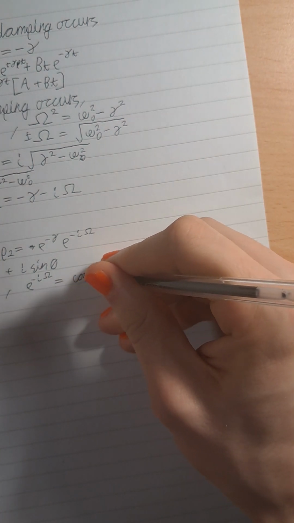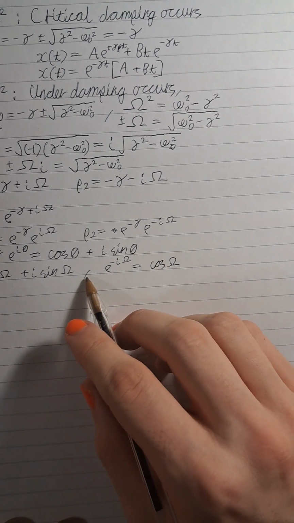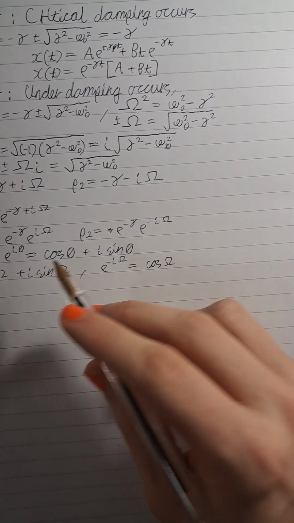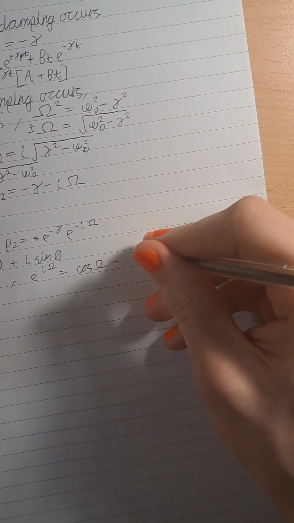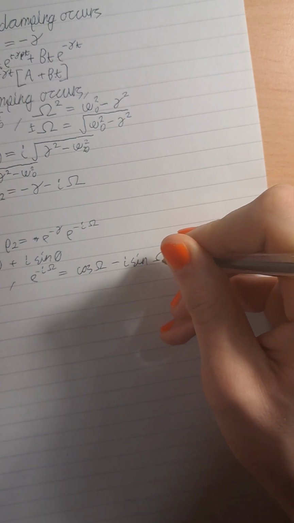So it's cos omega there. If you have a minus inside a sine, you can't just change it to a plus, but you can move the minus outside. So it's minus I sine omega, like that.